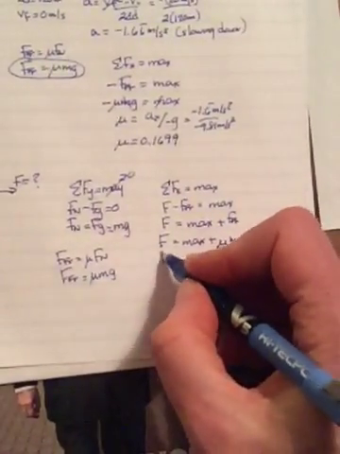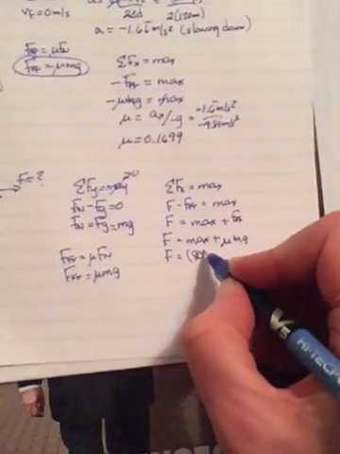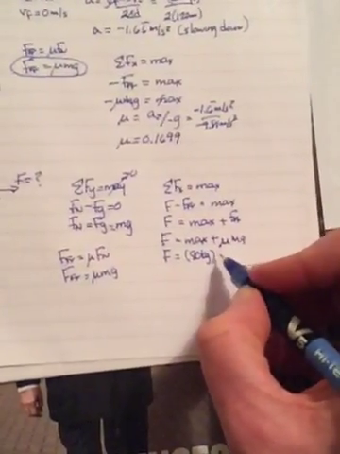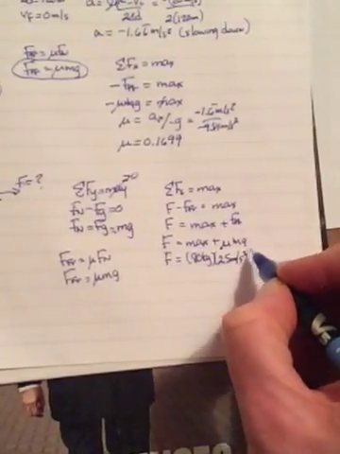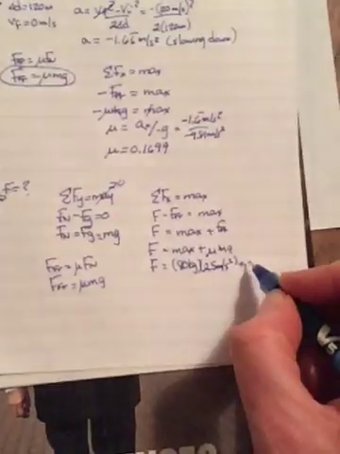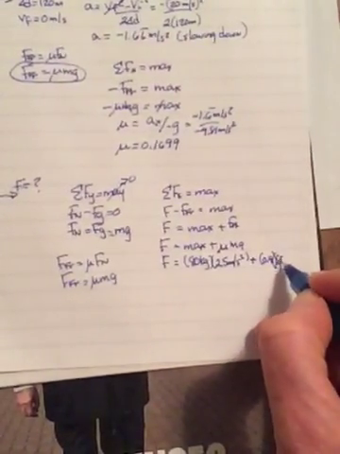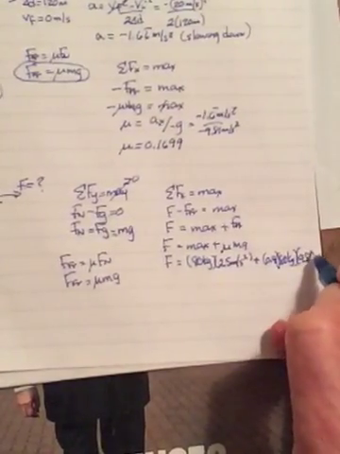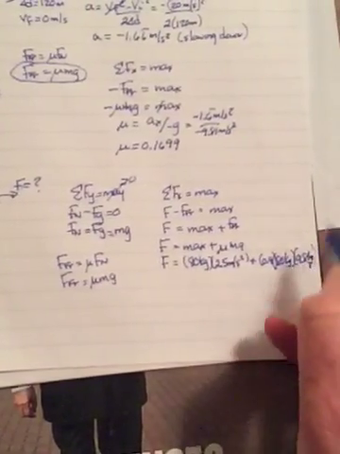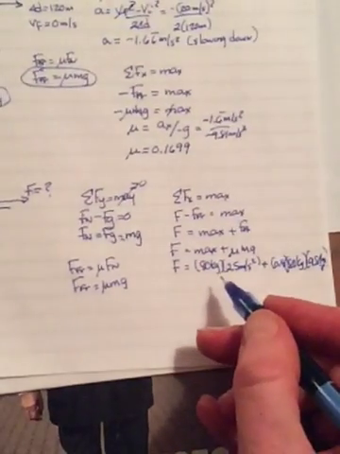Okay? So F is equal to m, which was 80 kilograms, a, which was 2.5 meters per second squared, plus mu, which was 0.4, times 80 kilograms times 9.81 meters per second squared. Okay? And then you're going to punch all that into your calculator.